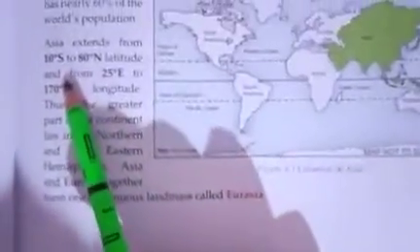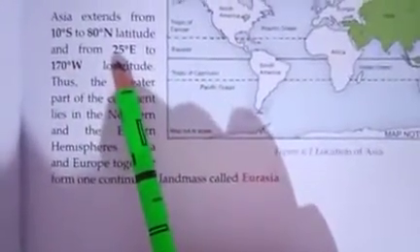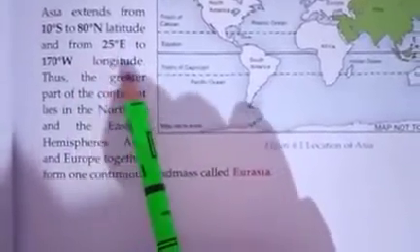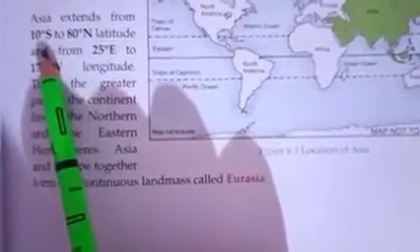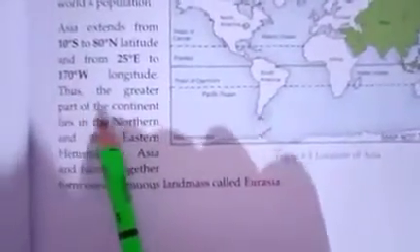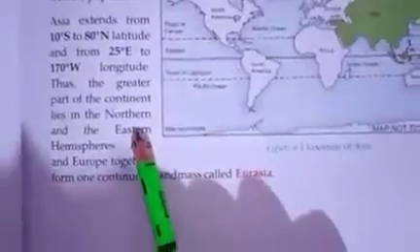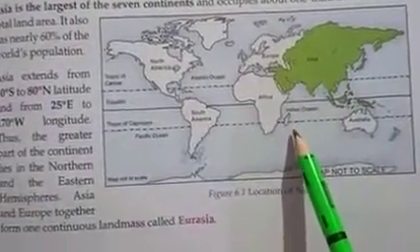Asia extends from 10 degrees south to 80 degrees north latitude and from 25 degrees east to 170 degrees west longitude. So children, please open your atlas and see the north-south extension and east-west extension of Asia, and you need to learn this. Thus, the greater part of the continent lies in the northern and eastern hemisphere. So, the major part of the continent is lying in the northern and the eastern part.